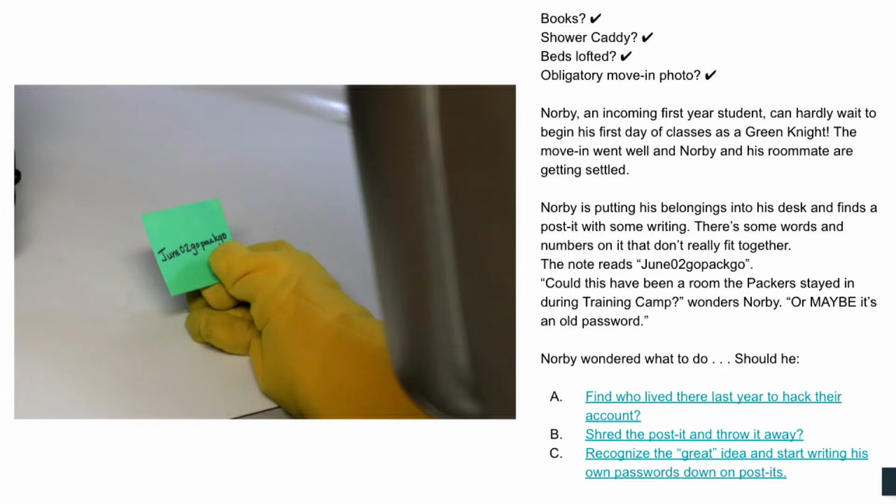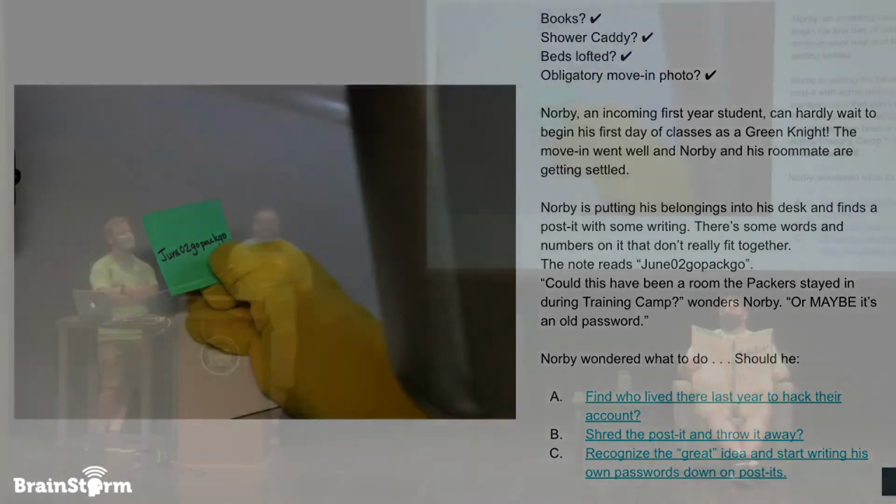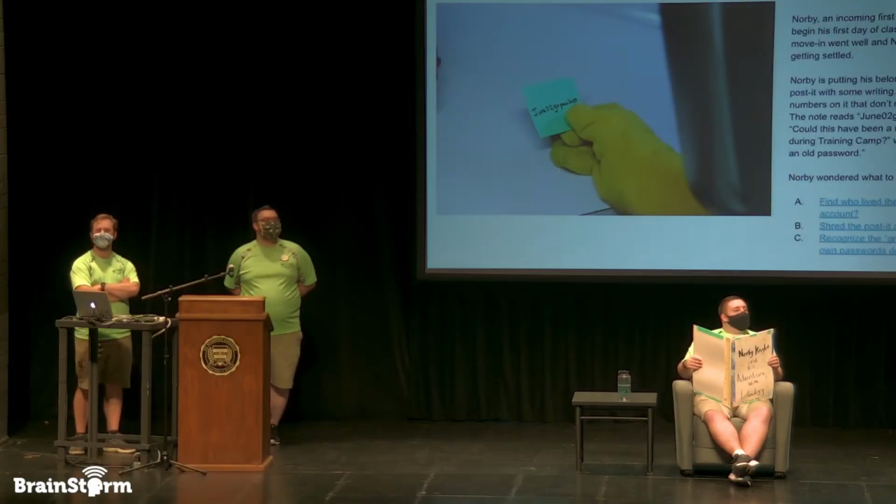Could this have been a room the Packers stayed in during training camp, wonders Norby, or maybe it's an old password. Norby wondered what to do. Should he, A, find who lived there last year to hack their account, B, shred the Post-it note and throw it away, or C, recognize the great idea and start writing his own passwords down on Post-it notes? Who would like to make the first choice?